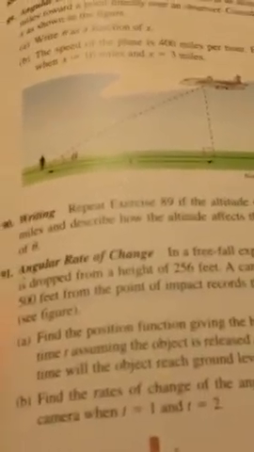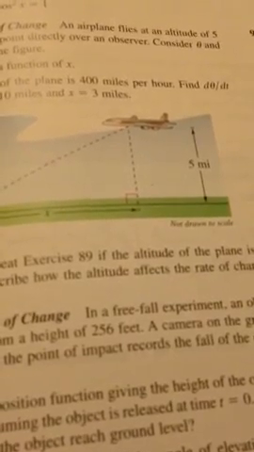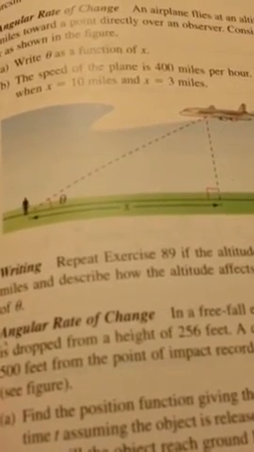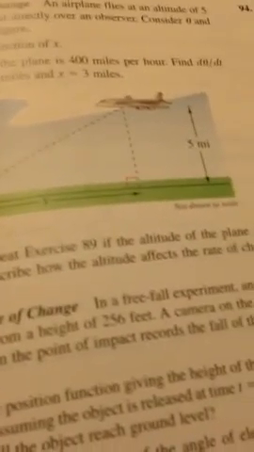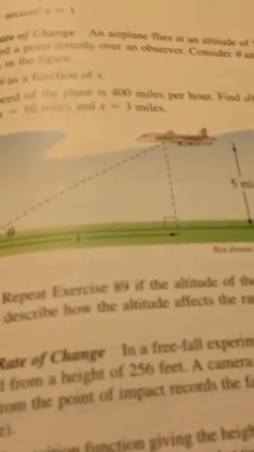I'm doing number 90 for the extra credit assignment. It's from 5.6, and the question asks, repeat exercise 89 if the altitude of the plane is 3 miles and describe how the altitude affects the rate of change of theta. So you have to go back to number 89 and read the instructions.